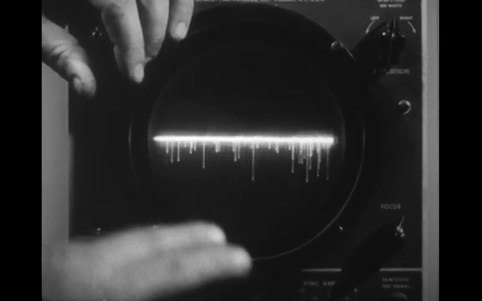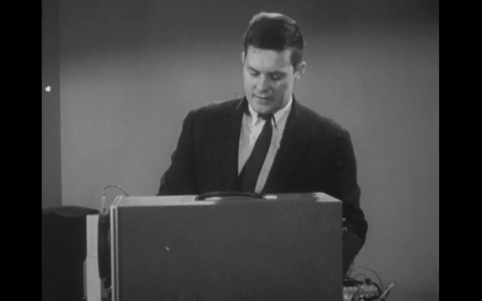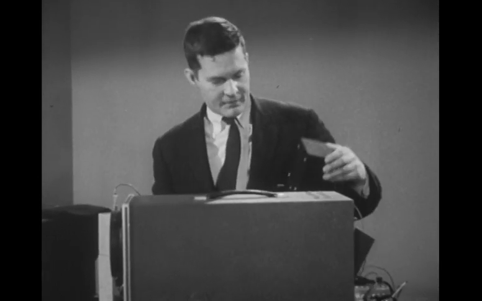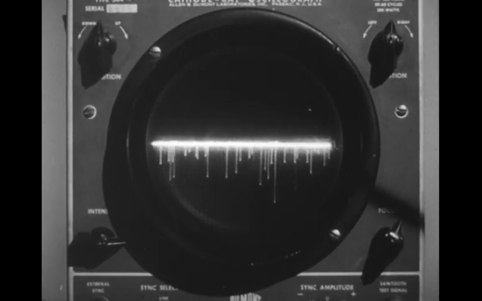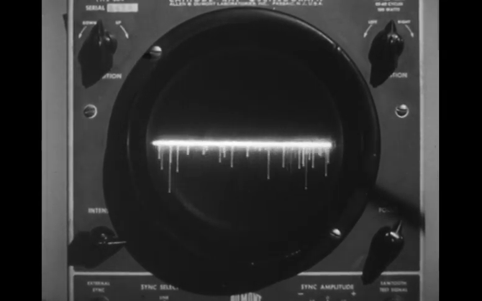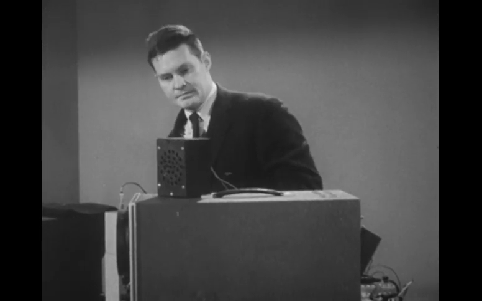And you see, we have the same kind of pulses that we had in the last film. Besides looking at them, we can listen to them. I can use this amplifier and this loudspeaker. If I turn the light off, all you hear is an occasional background tick.